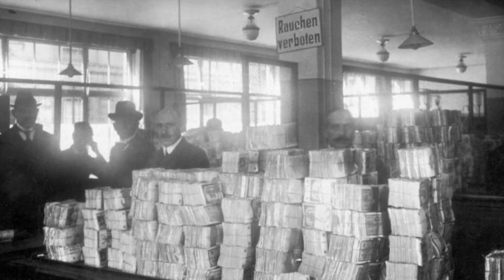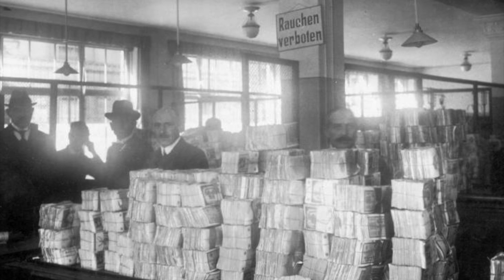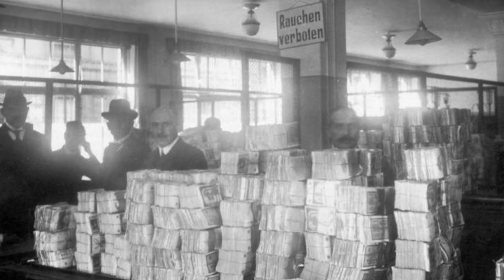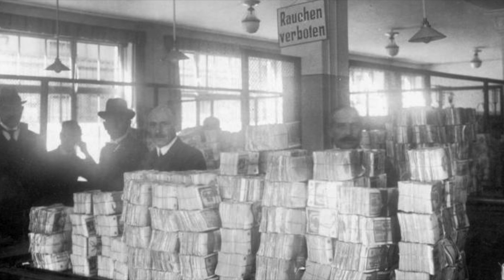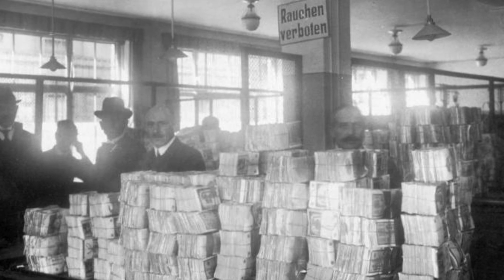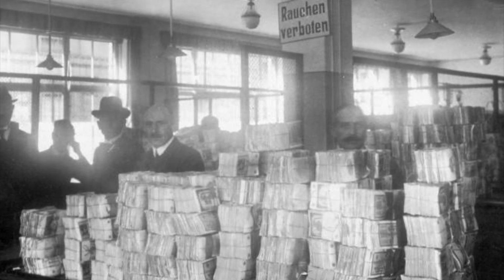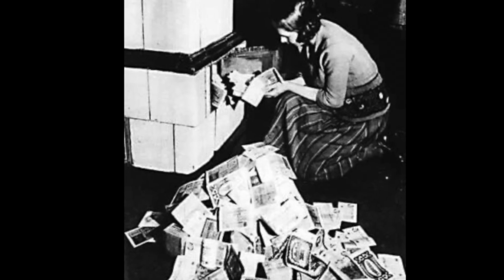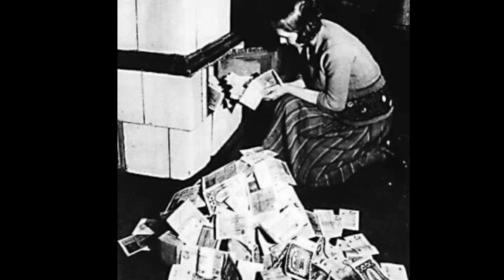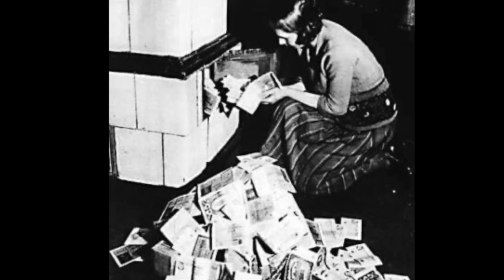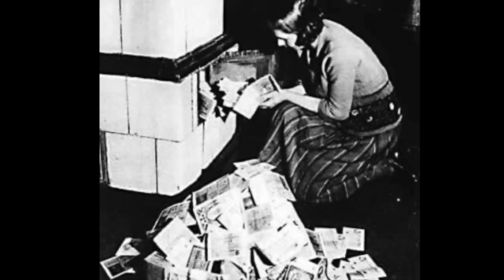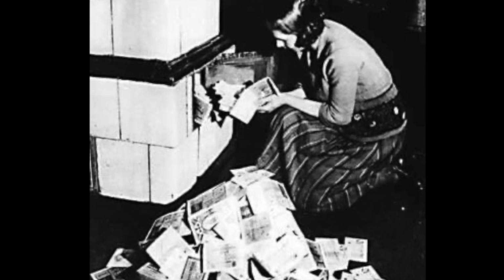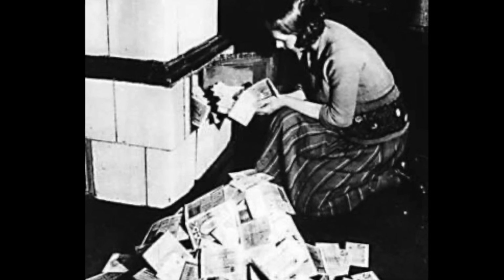Whilst hyperinflation meant that debts and loans could be paid off quickly with inflated currency, including Germany's national debt, altogether its effects were devastating. People lost their life savings overnight, and workers had to be paid multiple times a day in an attempt to give their wages spending power.